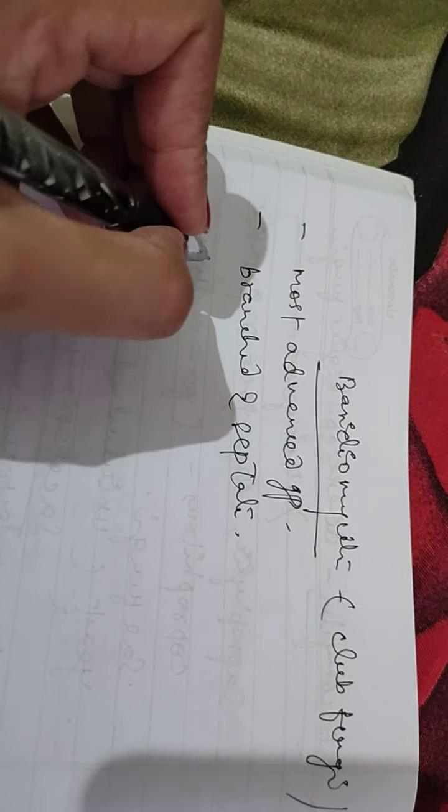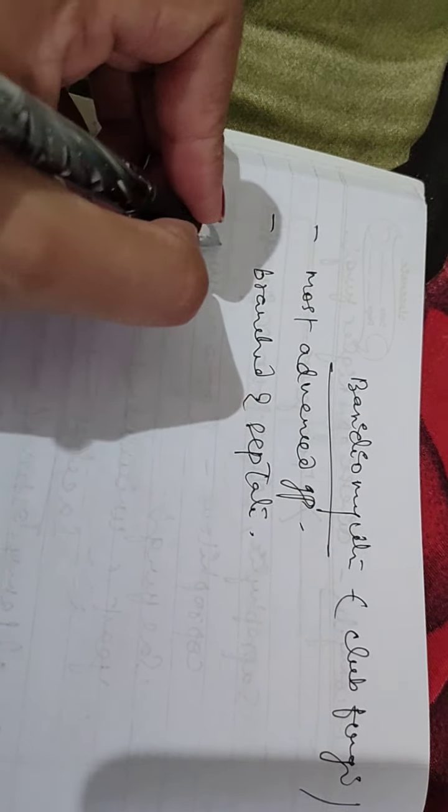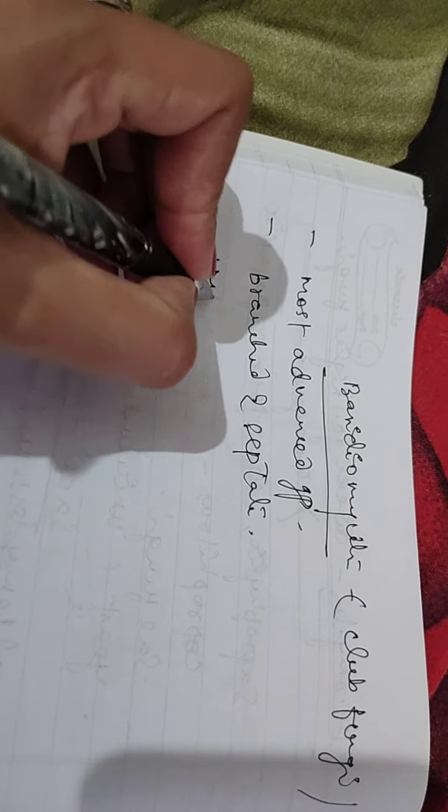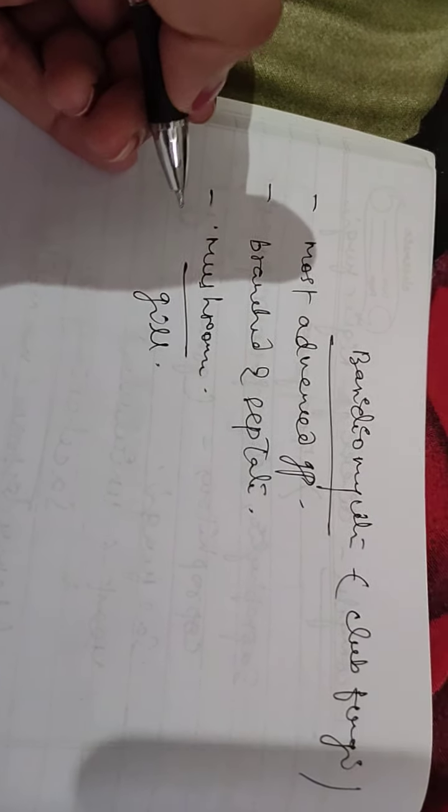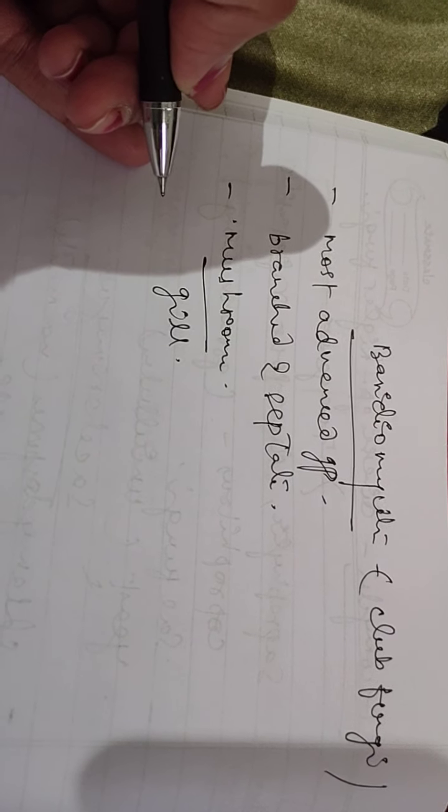And then the cell wall is made up of chitin. These fungi grow in soil or in logs of trees, stumps, saprophytic. They are popularly known as mushrooms or gill fungi. You can see in rainy season on the logs so many mushrooms are grown there.